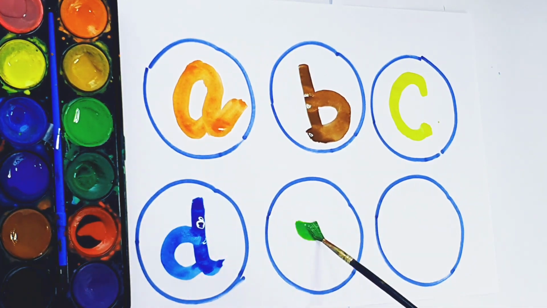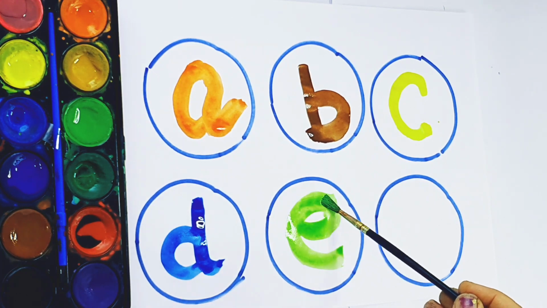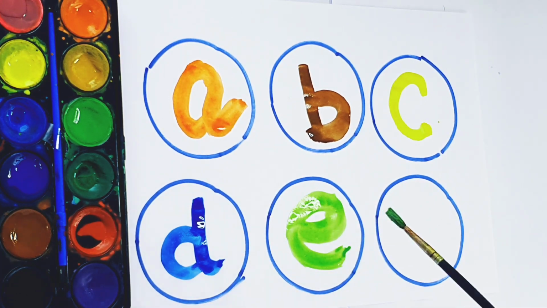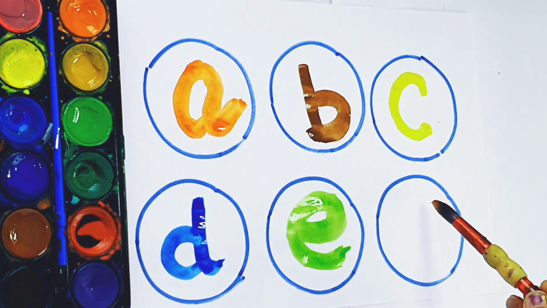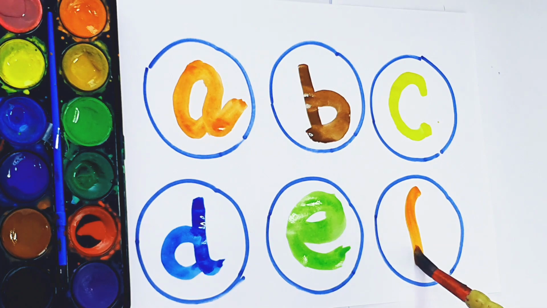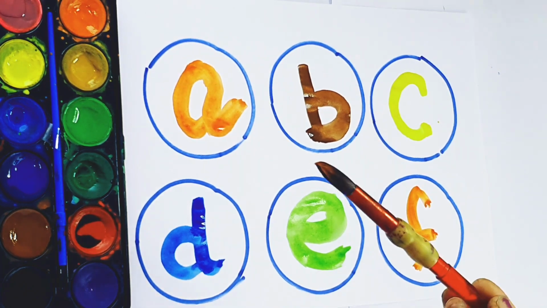Green color, E for eggplant, E for eggplant. Orange color, F for frog, F for frog.